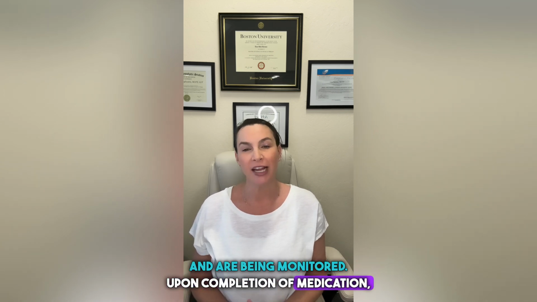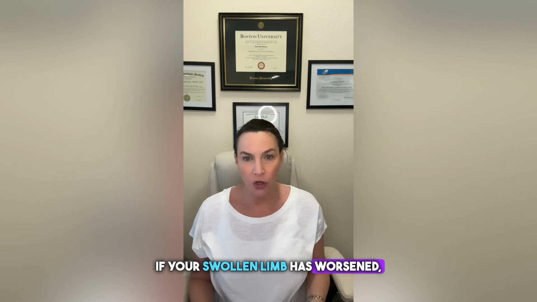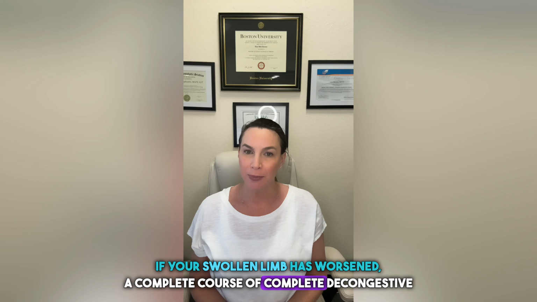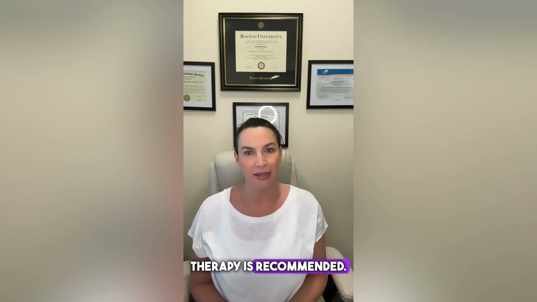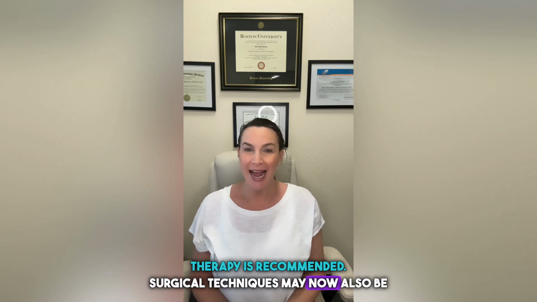Upon completion of medication, if your swollen limb has worsened, a complete course of complete decongestive therapy is recommended. Surgical techniques may now also be recommended for patients with a history of recurrent infections, so a referral to a lymphedema surgeon is appropriate.